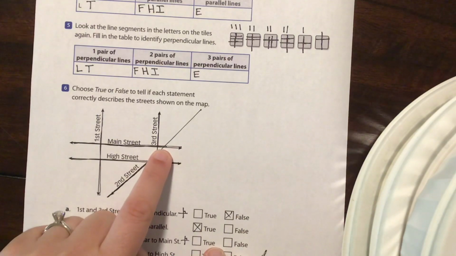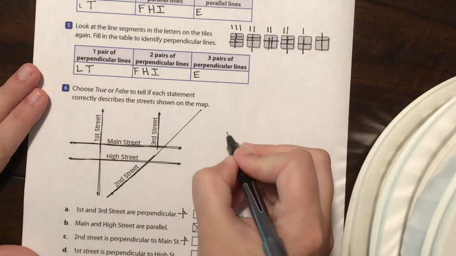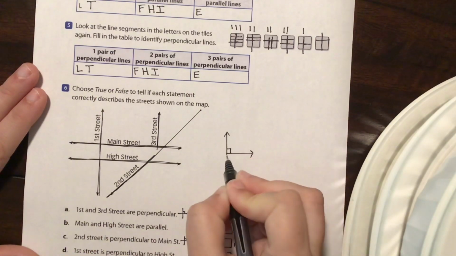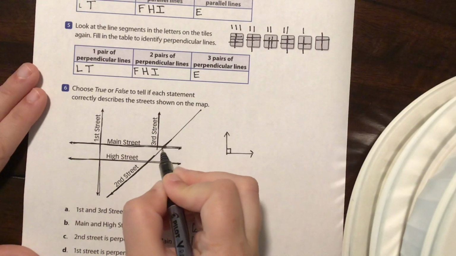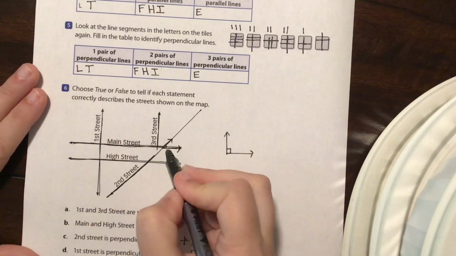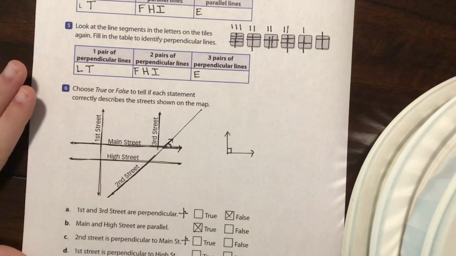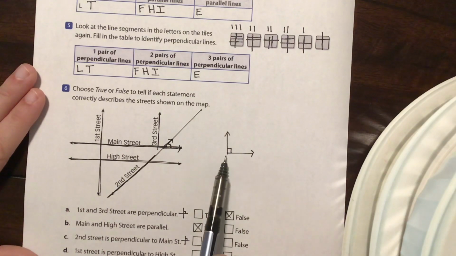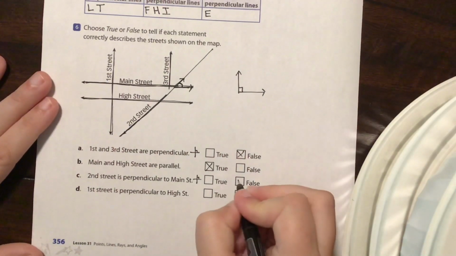However, to be perpendicular, it has to be a 90-degree angle or a right angle. So it has to look like the letter L or a perfect corner. This angle is not a perfect corner. This angle is smaller than a right angle. So we would call that an acute angle. And because it's not a perfect right angle, that means it's not perpendicular. So C is false.